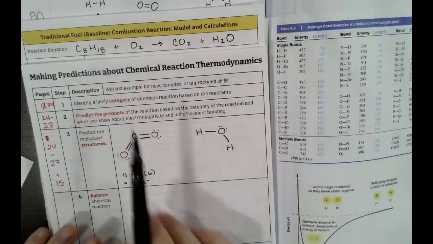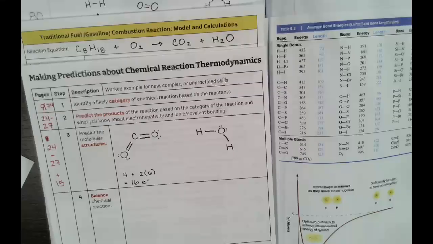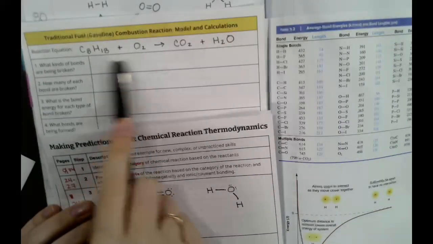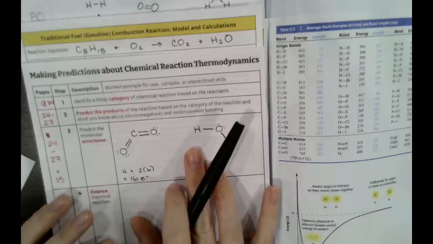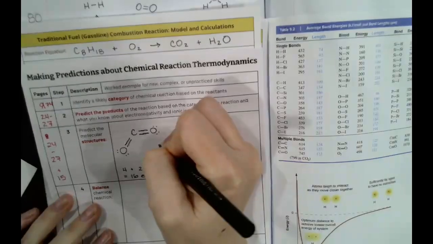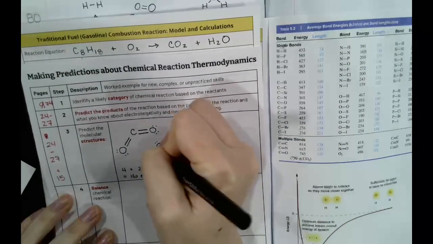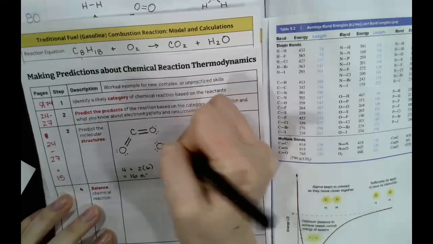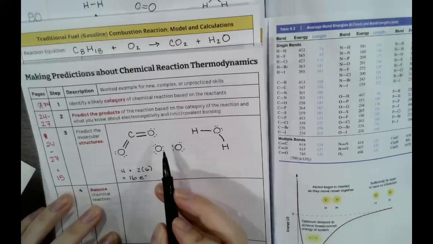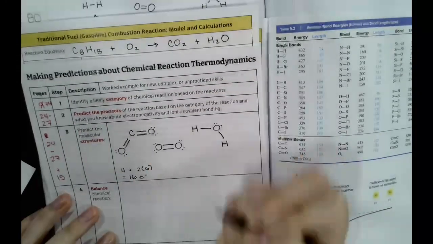But wait. What about O2 and C8H18? We also need to know those because we're going to need to know what kind of bonds are being broken as well. All right, well, let's start with the easy one. Let's start with O2. Okay, O2 is going to be 2 oxygens. We know they've got 1, 2, 3, 4, 5, 6 valence electrons. Okay, well, this one's alone, this one's alone, this one's alone, this one's alone. We can just draw some lines right in between those.